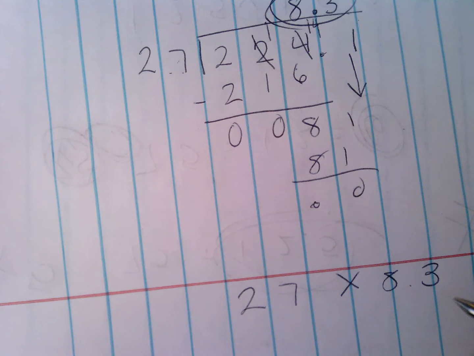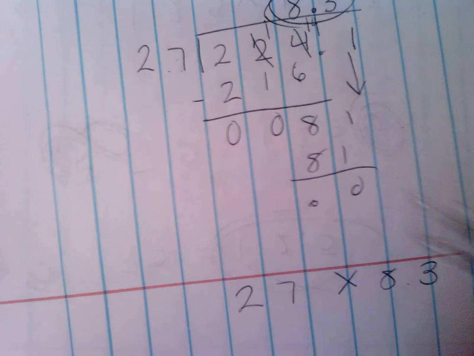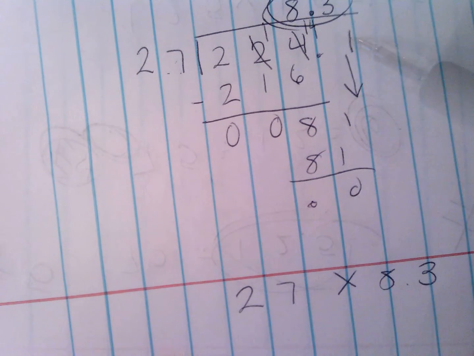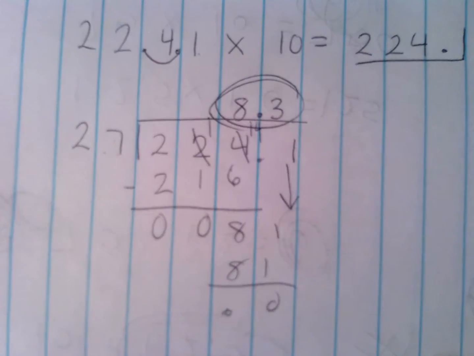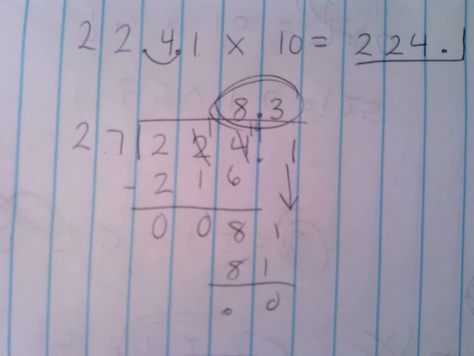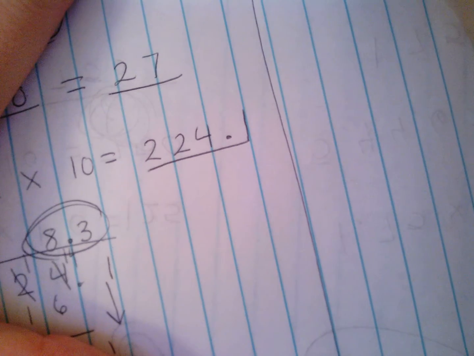27 times 8.3, which equals 224.1. So that is perfect. We got the exact answer. All right, I would like you to try 8 on your own. I will go ahead and do the work, but I'd like you to try it first, and then you can follow along. And then you are going to do number 9 on your own.